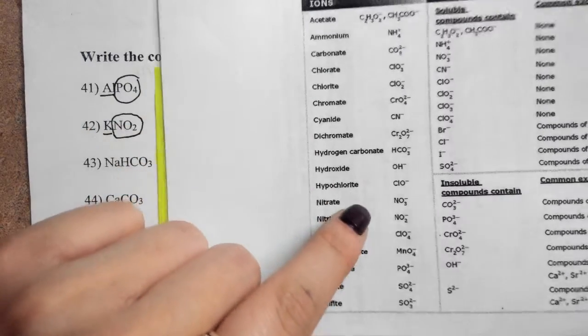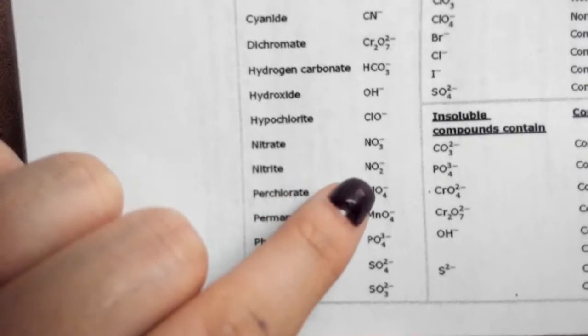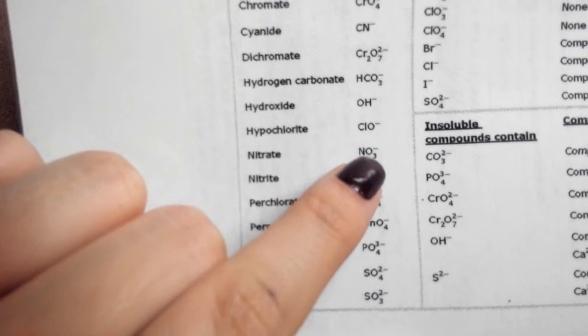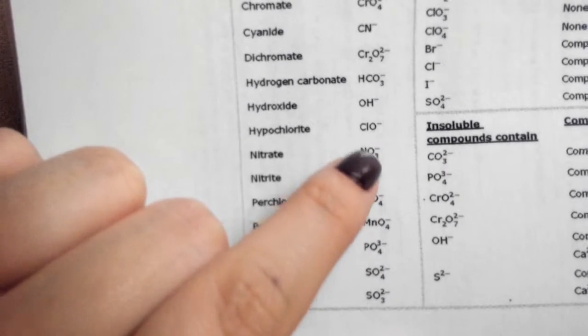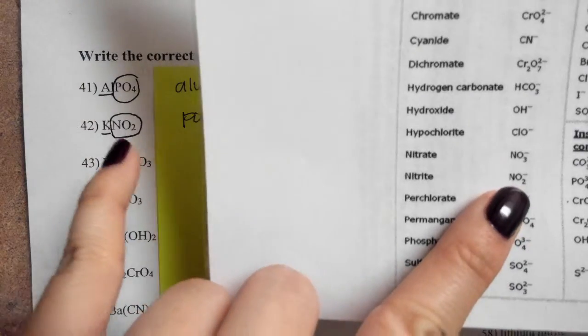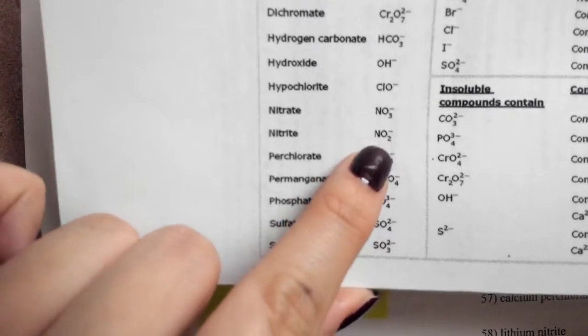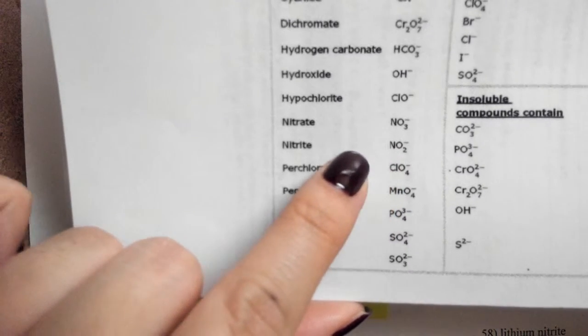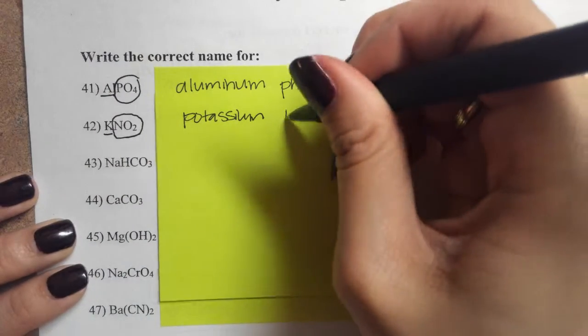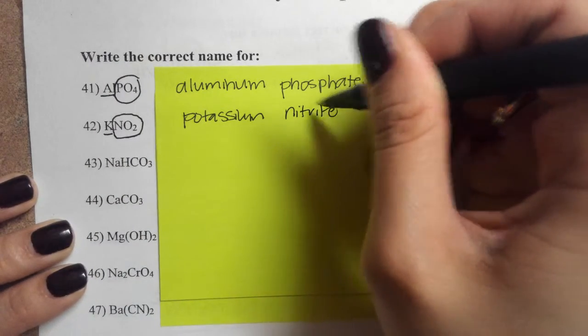If you look closely here, I'm going to try to scoot this closer. We've got an NO2 and an NO3. So it's very important that you read these carefully, because if you choose the wrong one, the whole thing is wrong. And so we are working with NO2. Based off my polyatomic chart, NO2 is nitrite. Not nitrate, nitrite. So we're going to go ahead and write down nitrite.